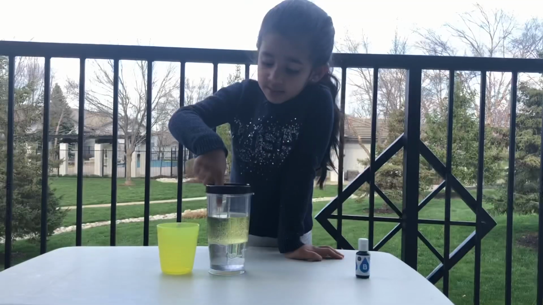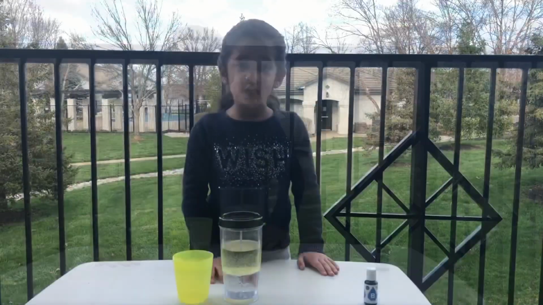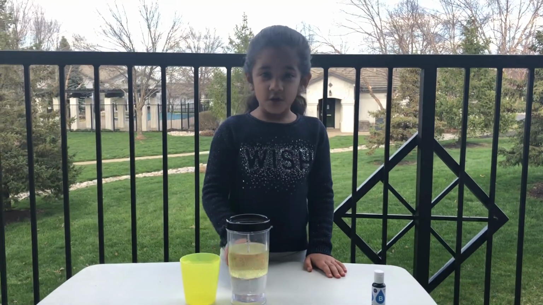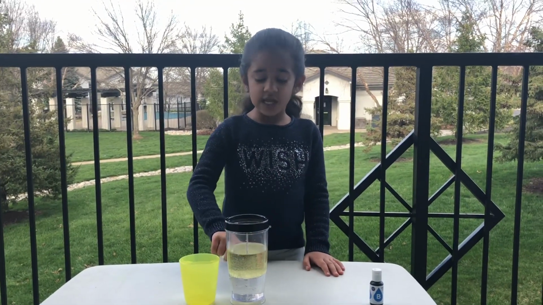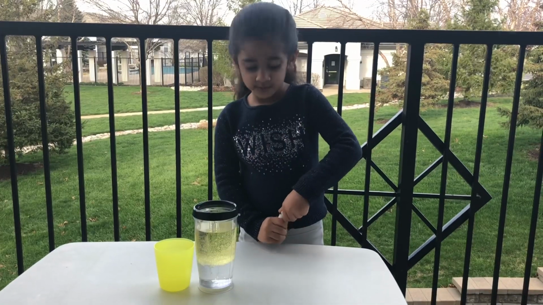Wow, you can see the 2 separate layers. That's because the density of water is high and the density of oil is low. That's why the oil goes up. Put 2 drops of food coloring.